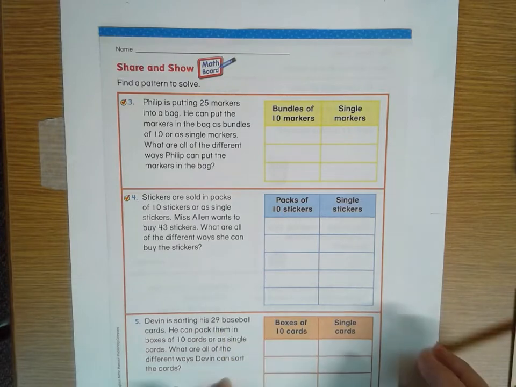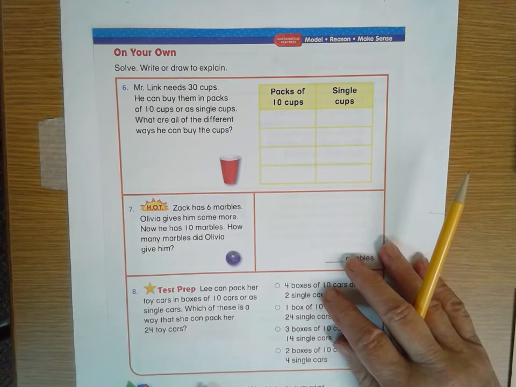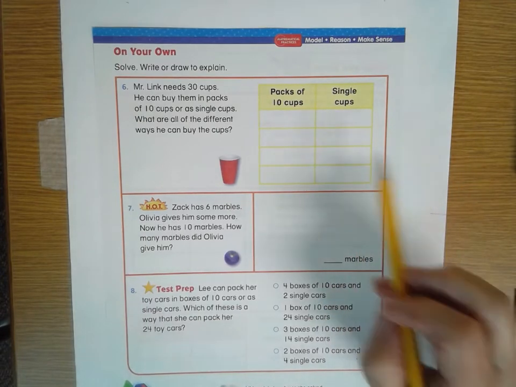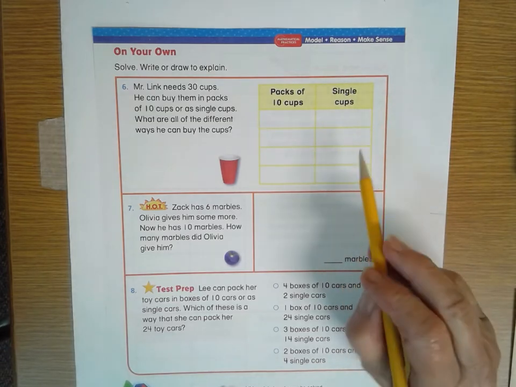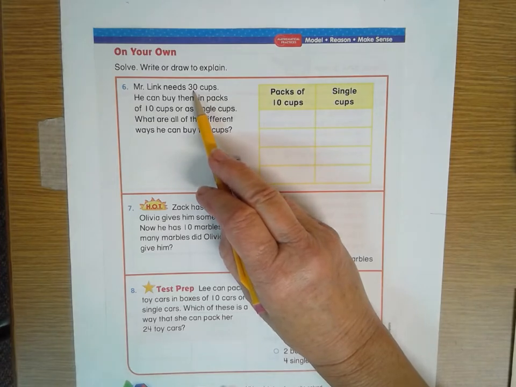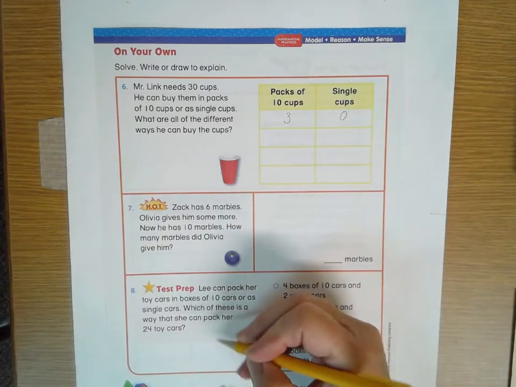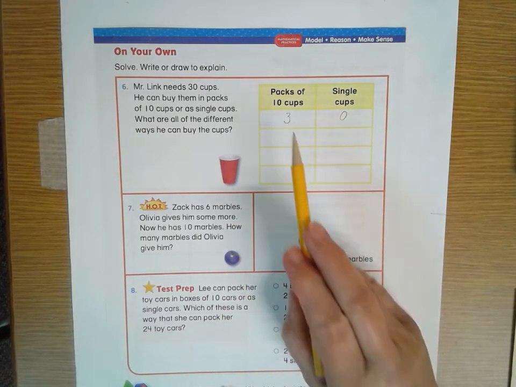Go to the back, which is page 40. Mr. Link needs 30 cups. He can buy them in packs of 10 cups or as single cups. What are all the different ways he can buy the cups? So if we start with 30, if you look at that number, there are 3 tens and 0 ones. If we move a 10 over, instead of 3 tens, we will have 2 tens.